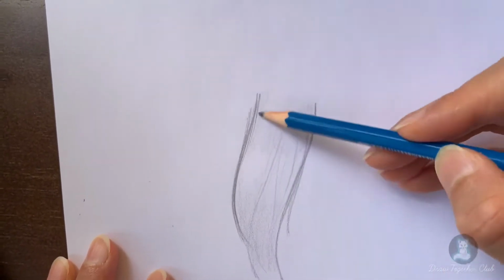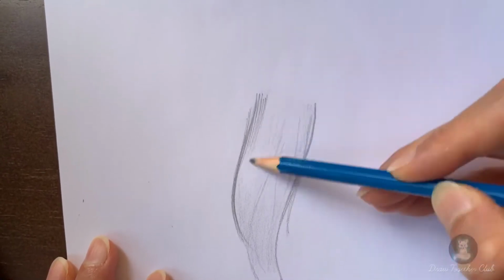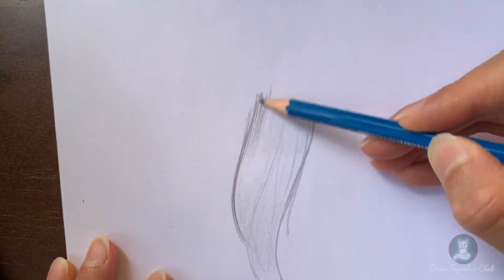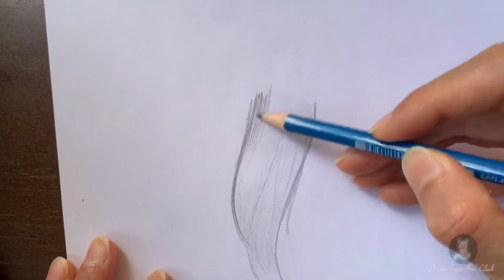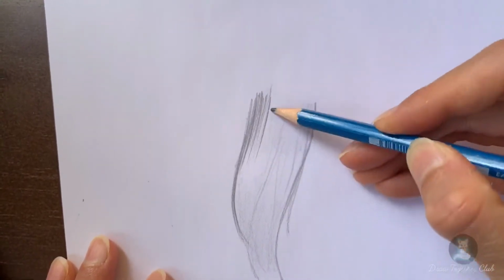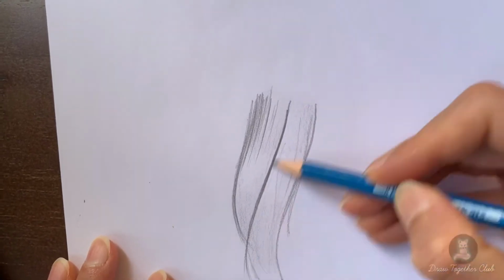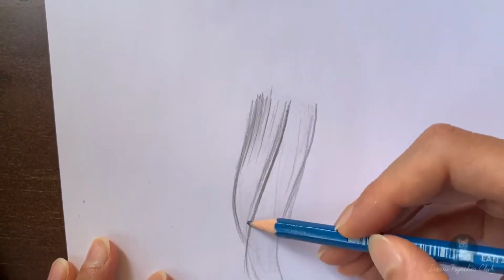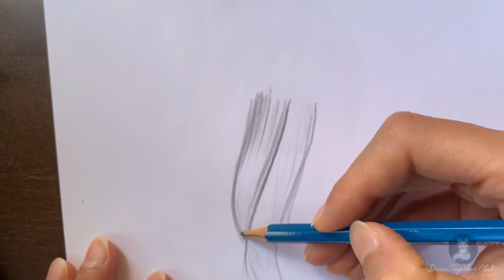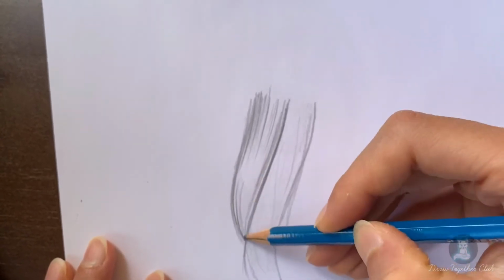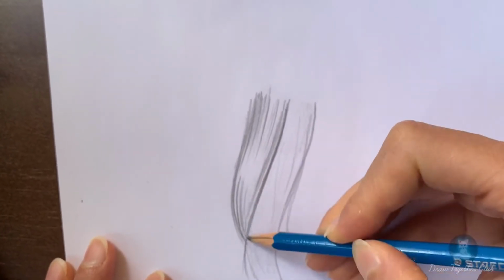And now I'm just going to add the lines. So natural wispy lines down. You can practice this movement with your finger. It's like a flick. You're flicking your wrist when you're doing this. So I'm going to go down, and I'm following the natural lines that I've drawn.